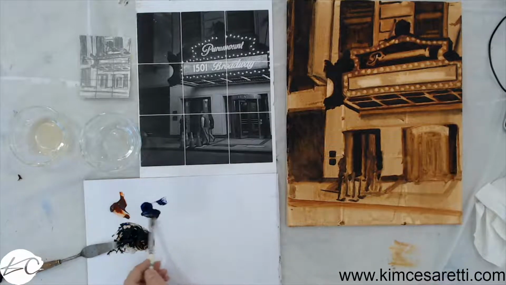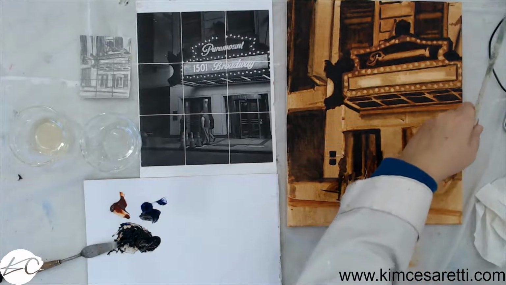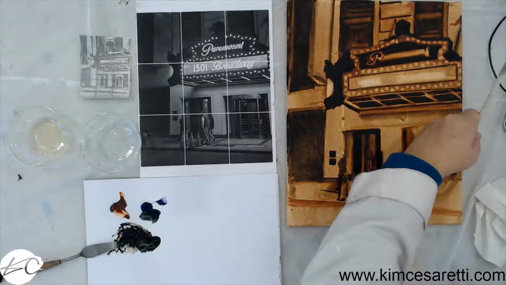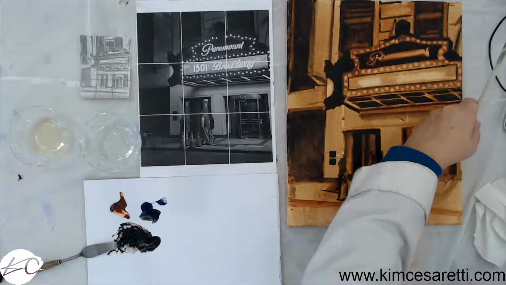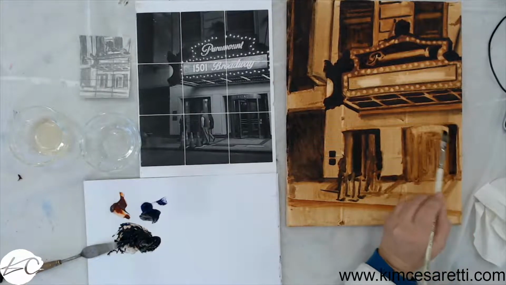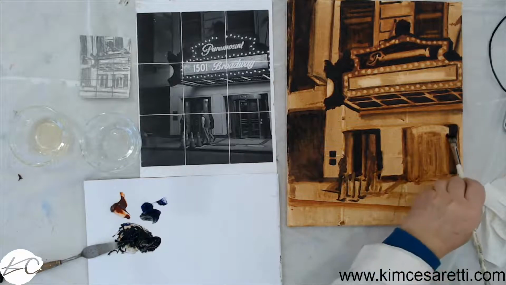I think I'm going to add a little bit more of the ultramarine blue to make that darker. And here I can see there's a bit of a perspective line there. And oh, this here.